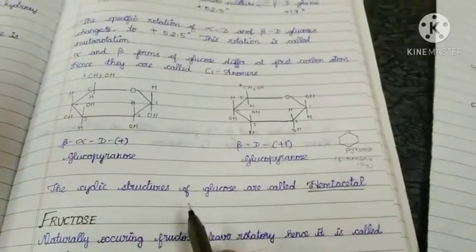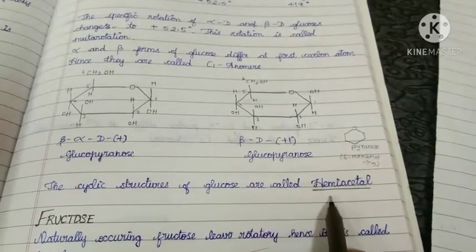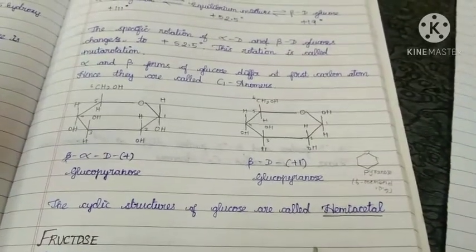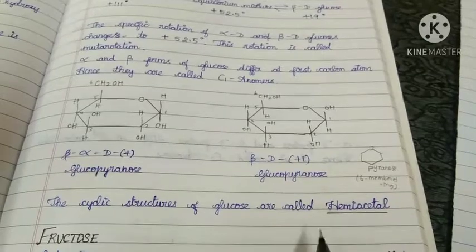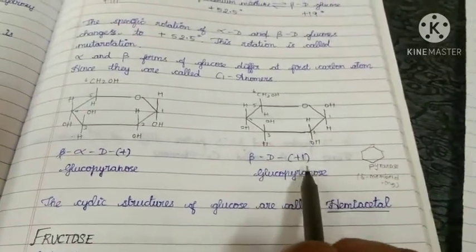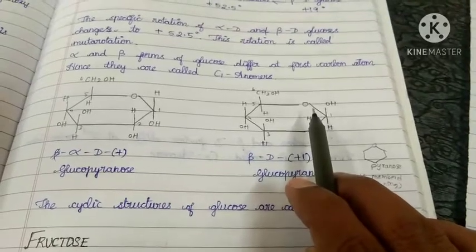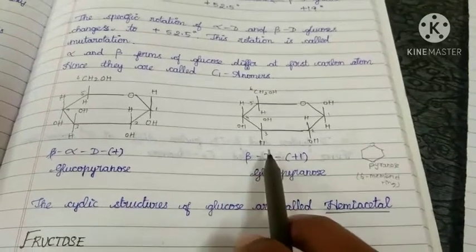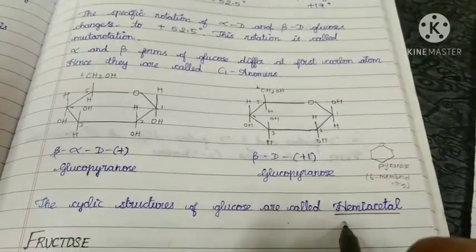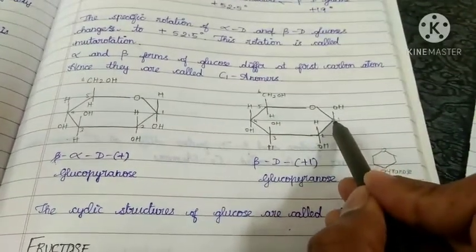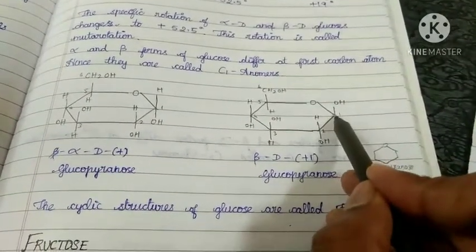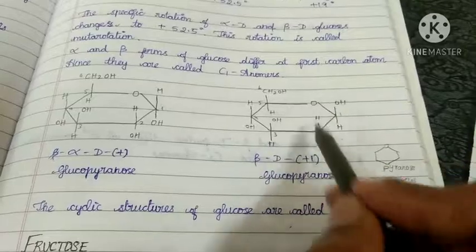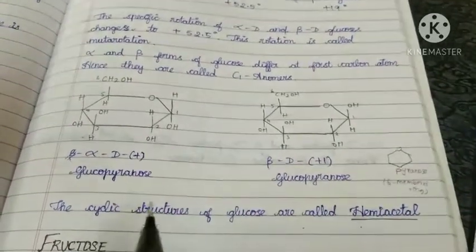Next, one more point. The cyclic structures of glucose are called what? Hemiacetals. Hemiacetal means what? If a compound contains ether and alcohol on the same carbon, that is called a hemiacetal. See, this carbon is attached with OH, and this carbon is also bonded with oxygen. Here this oxygen is present between this carbon and this carbon, so this is an ether group. That is why it is called a hemiacetal.